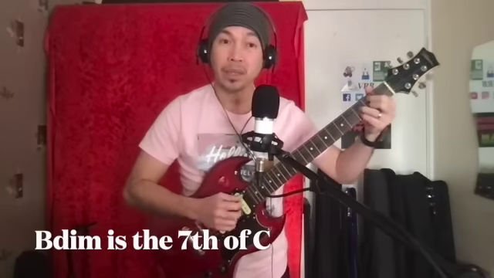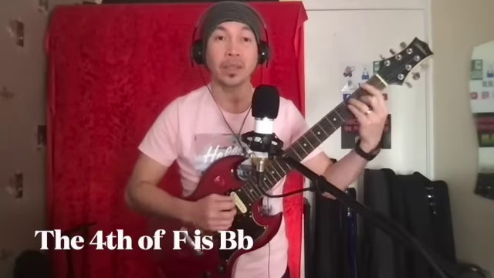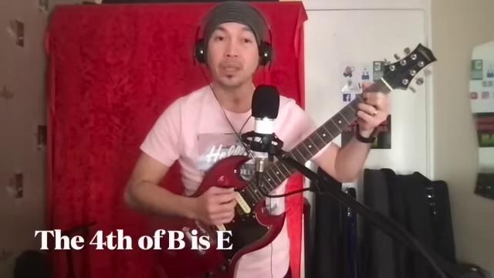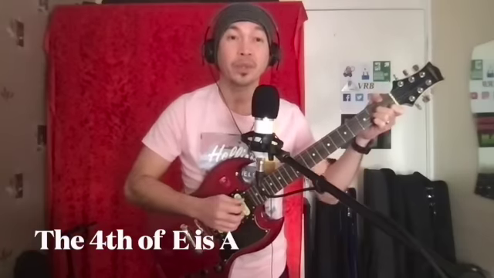And then we will just add the diminished, which is the other family chord, the seventh of C, but it should have been with F. The fourth of F is B flat. But in our case, in our song that we are trying to portray, we are going with the B diminished. And then B, what is the fourth of B? E, isn't it? And we go back to our root, which is A minor, which is also the fourth of your E.